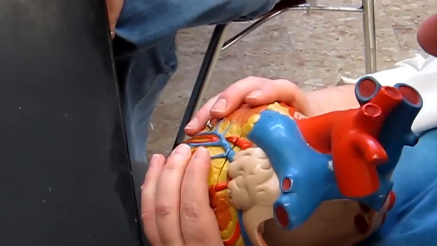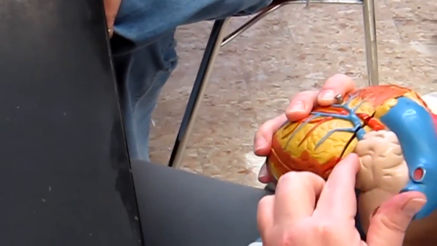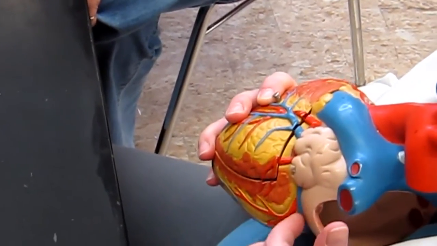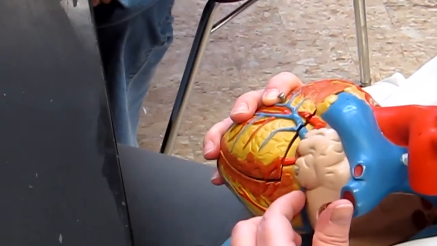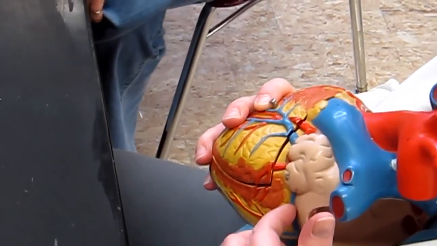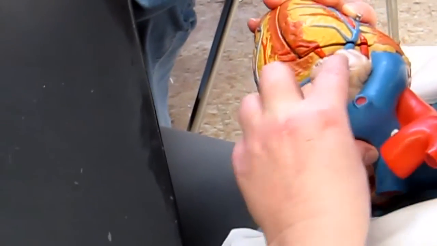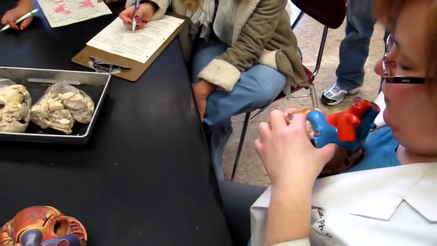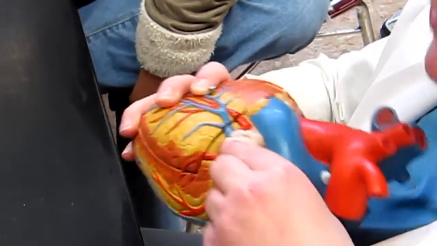Then the other branch is the one that's going to travel over into the left atrioventricular groove. What's that branch? The circumflex artery. Where's that at? It's kind of hidden. You can see a little bit of it right there. What's this little thing that it's under? The auricle. Yep, that's the auricle of the left atrium right there.